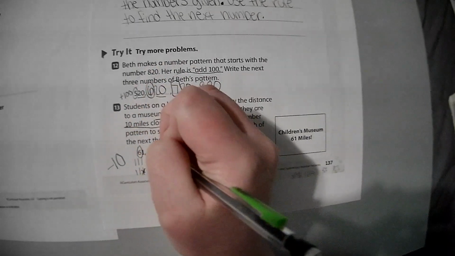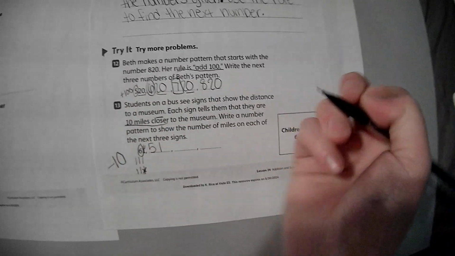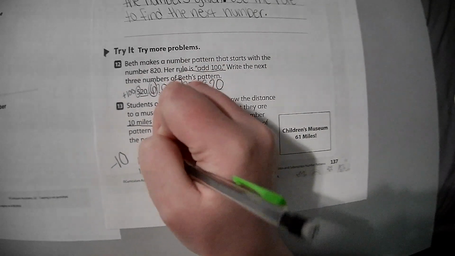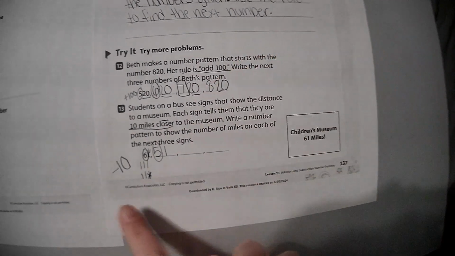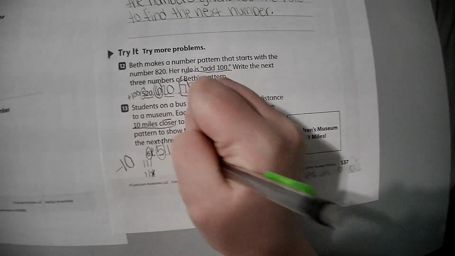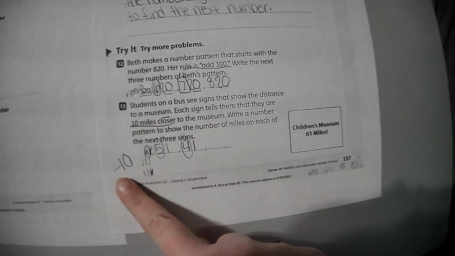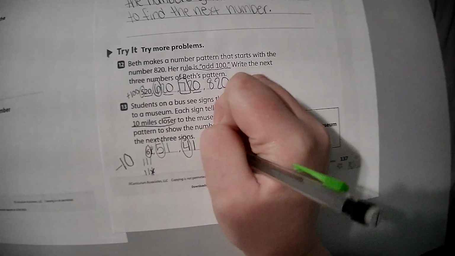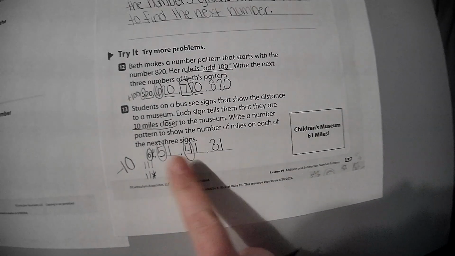So now we have 5 and the 1 stays. So now we need to do it again. Here's the 5. We need to do our rule. Our rule is minus 10. So that would make it 41. Then we take our 4, do our rule of minus 10, which would make it 3. 31. Because the 1 has to stay.